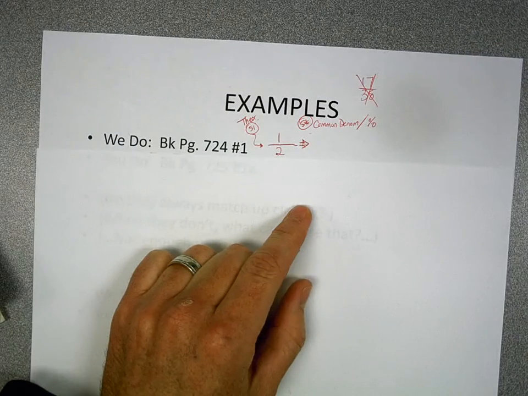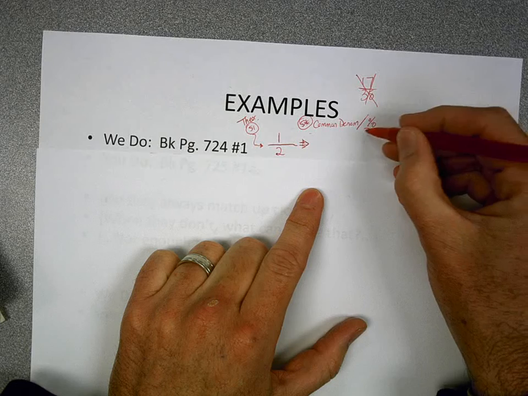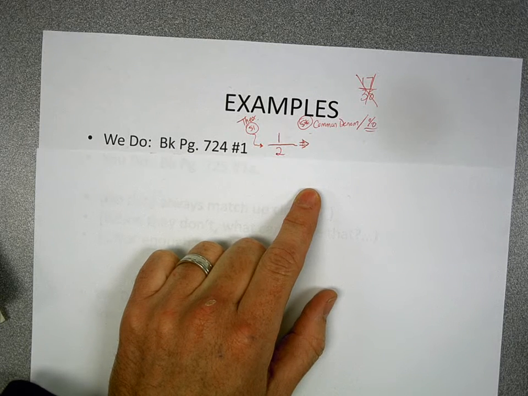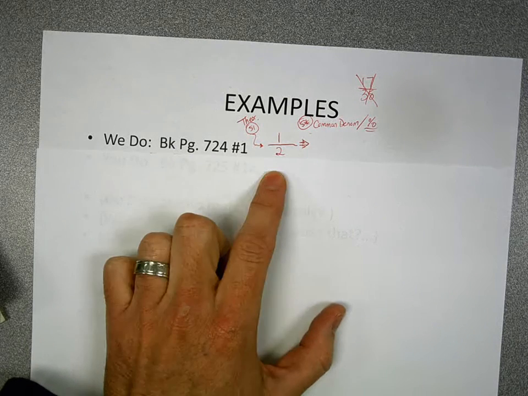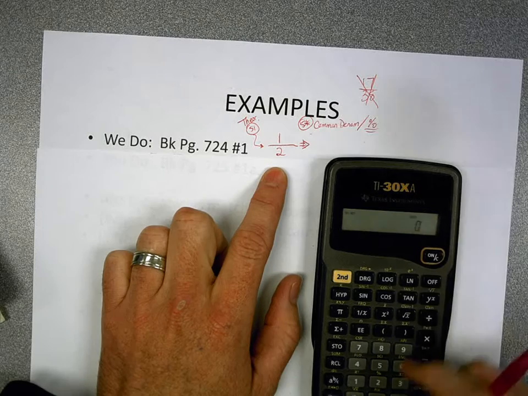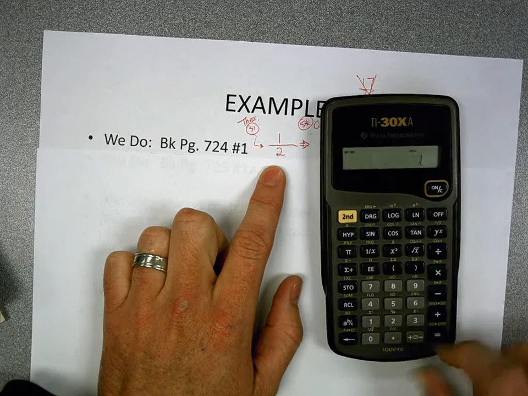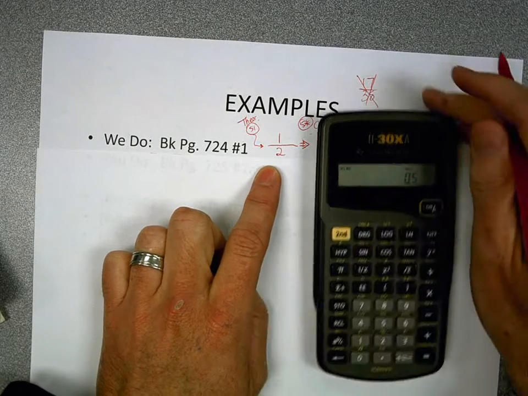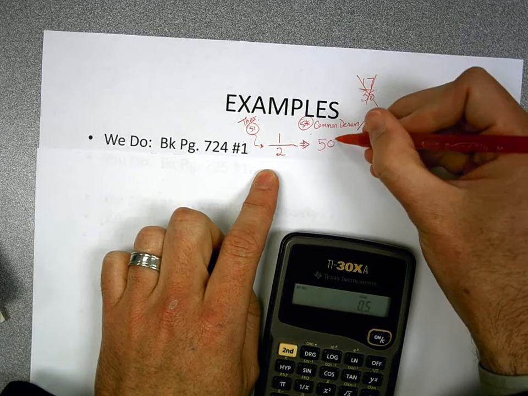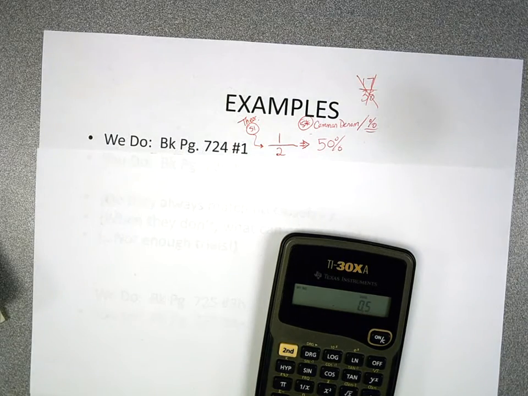So we need to find either common denominators or change them to a percent. Because we've already been doing that, and I'm okay with either one, but you'll probably want to change them to a percent to be able to compare them. So in this case, 1 divided by 2 is 0.50. Move the decimal over 2 times, of course, right? 1/2 is 50%.